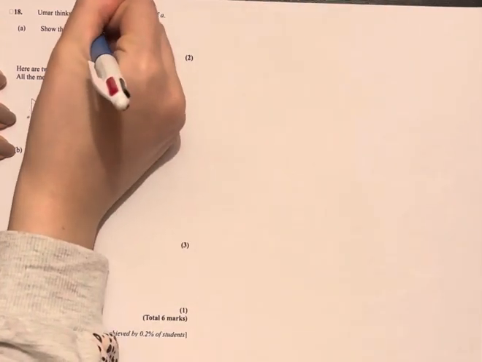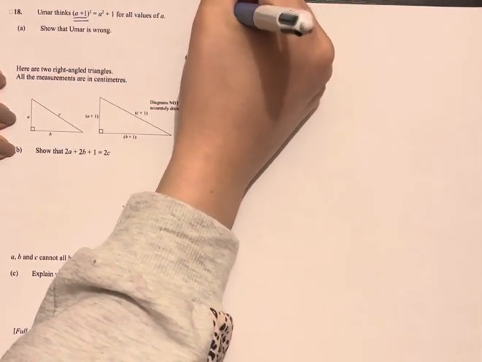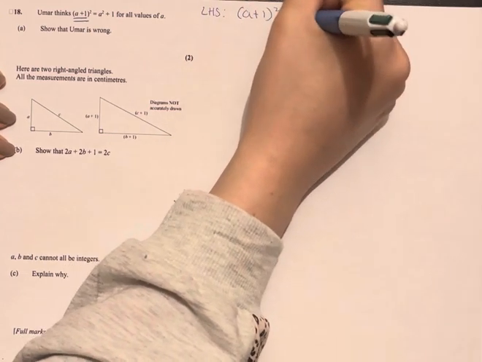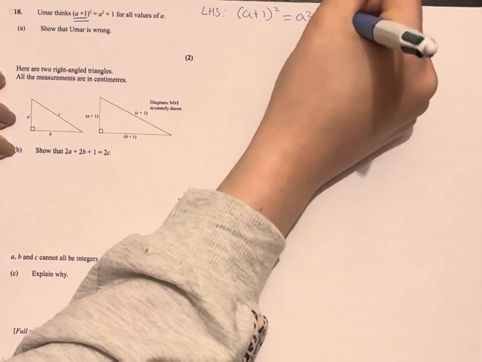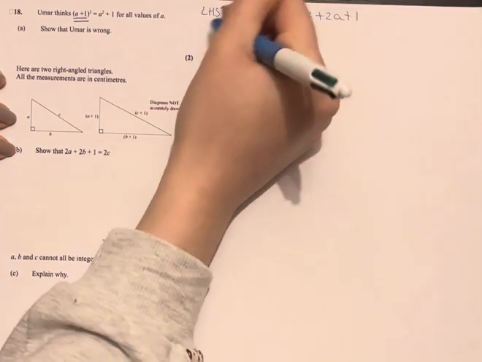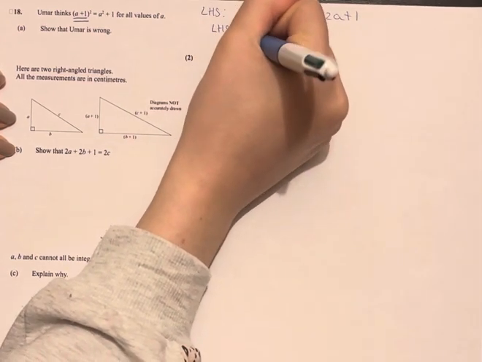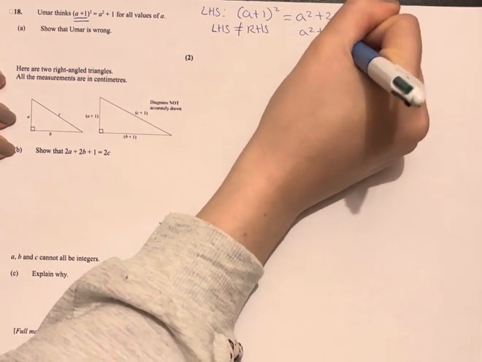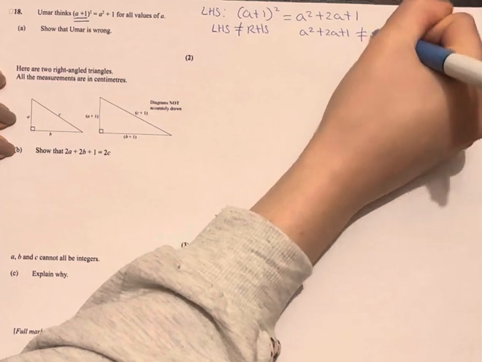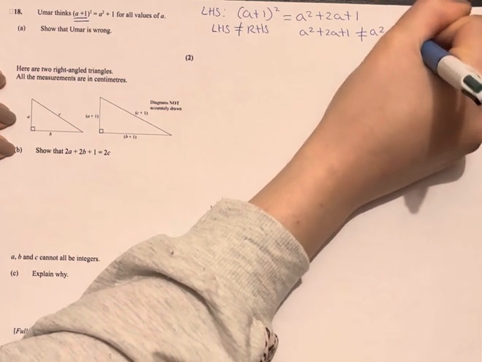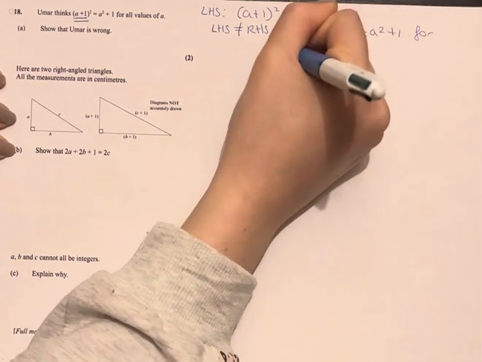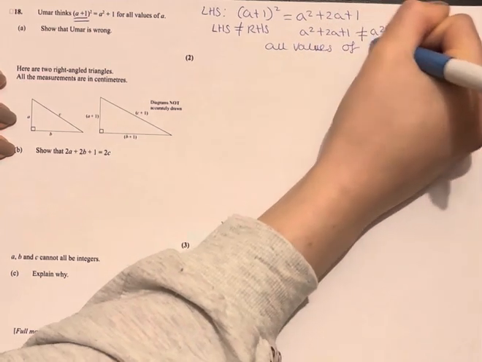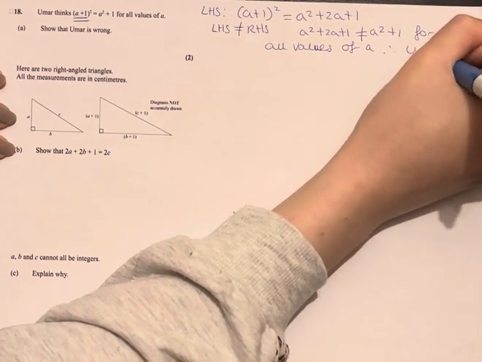So we just focus on this left hand side here. We've got (a + 1)², so we just expand this. We're going to get a² + 2a + 1. So straight away we can see that the left hand side is not equal to the right hand side. So we just write a² + 2a + 1 is not equal to a² + 1 for all values of a. Therefore Uma is wrong.